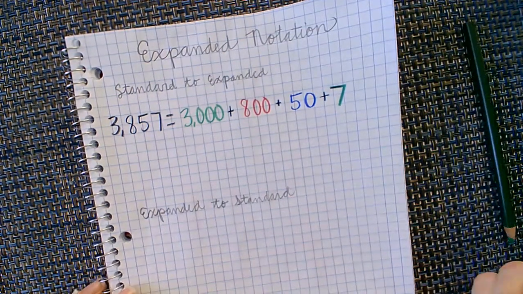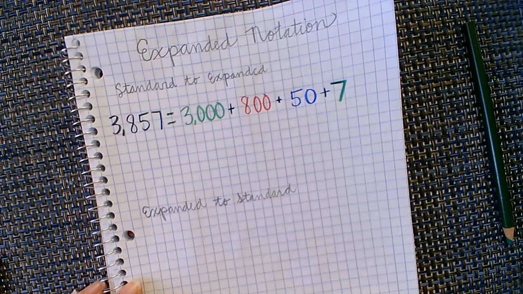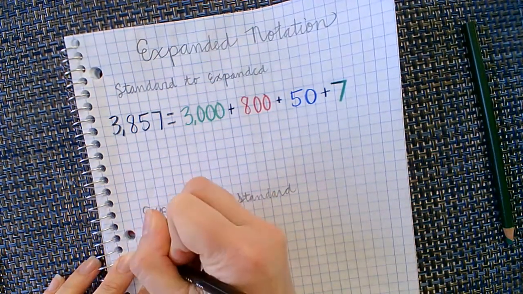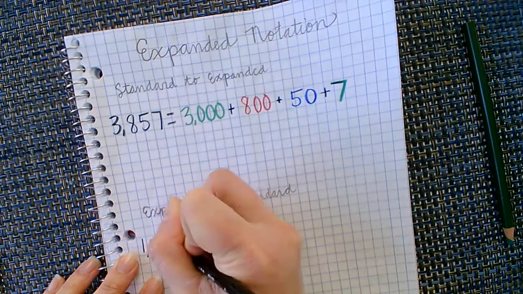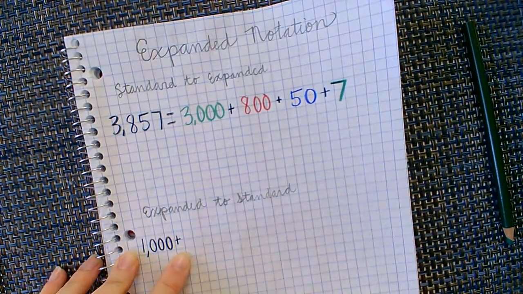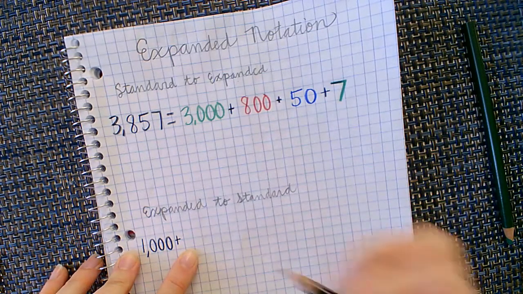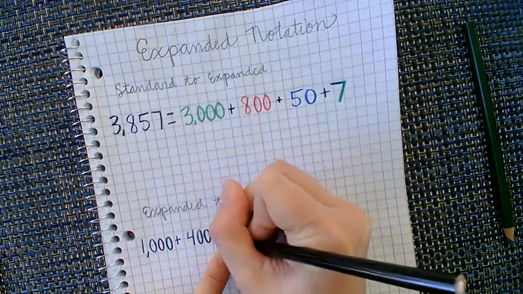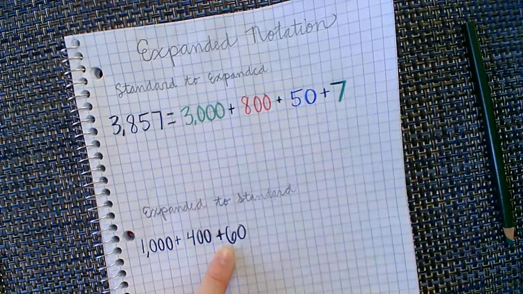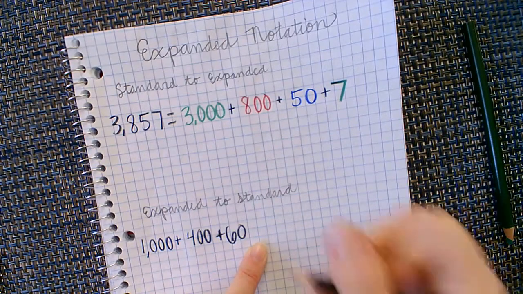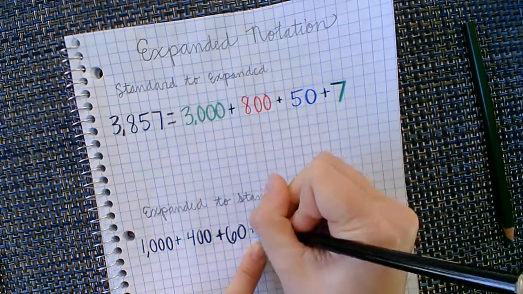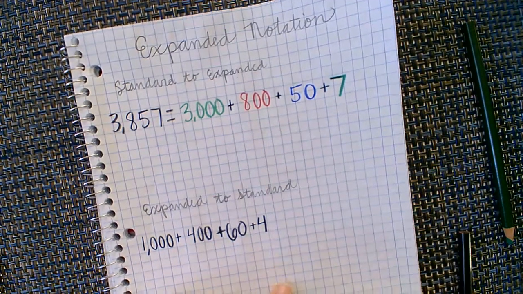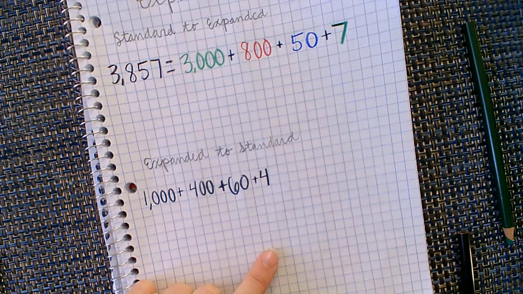Let's say we're given a number in expanded notation. So let's say I'm given 1,000 plus 400 plus 60 plus 4. 1,000 plus 400 plus 60 plus 4. Well, how would I put that in standard notation?